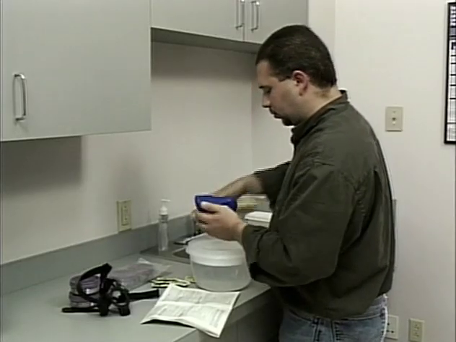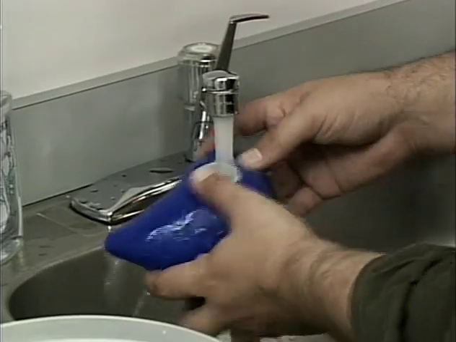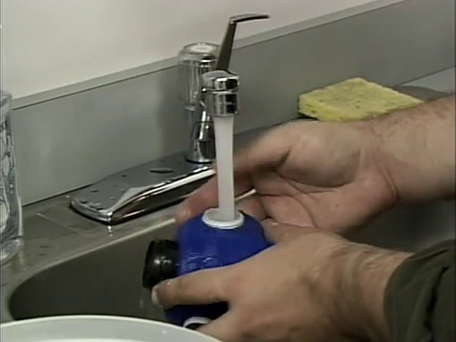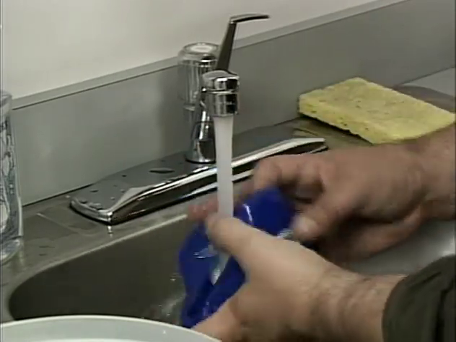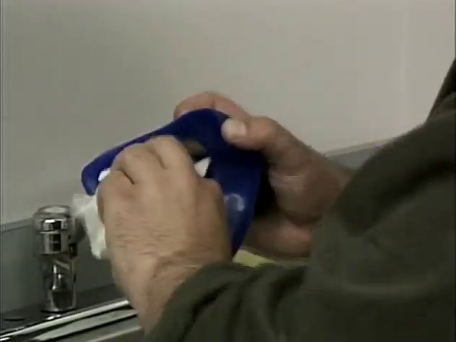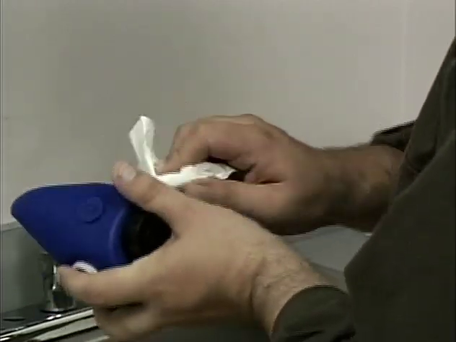Once you have washed everything, thoroughly rinse all of the parts with warm running water. When the dirt is gone, don't forget to rinse away all of the detergent. Detergent residue can dry and crack rubber and corrode metal. Hand dry the pieces with a lint-free cloth, reassemble the respirator, and test it.